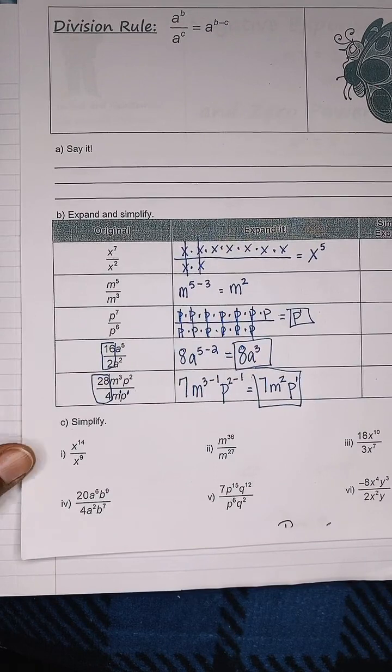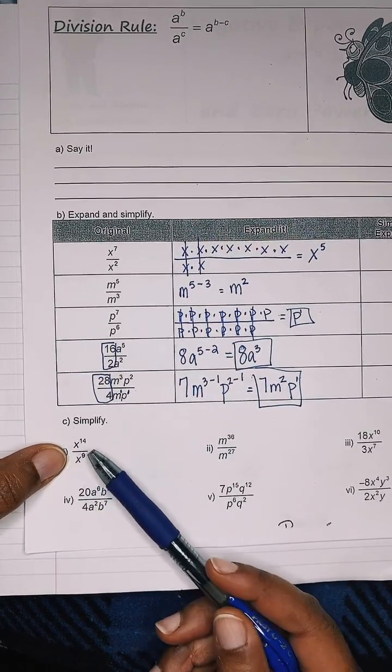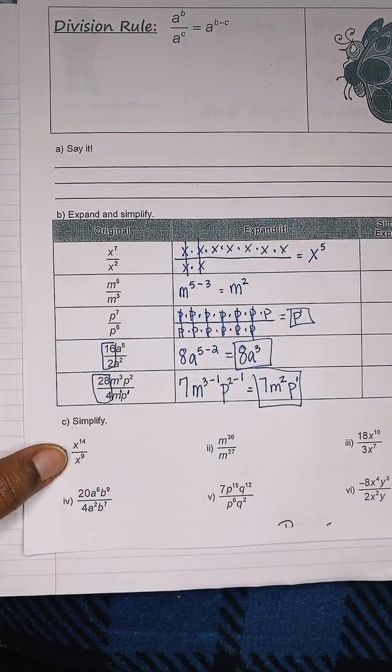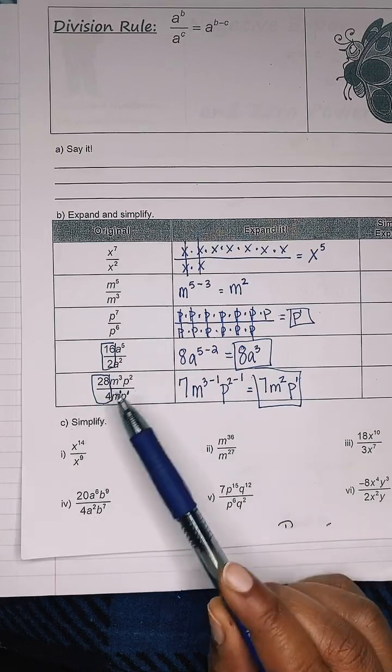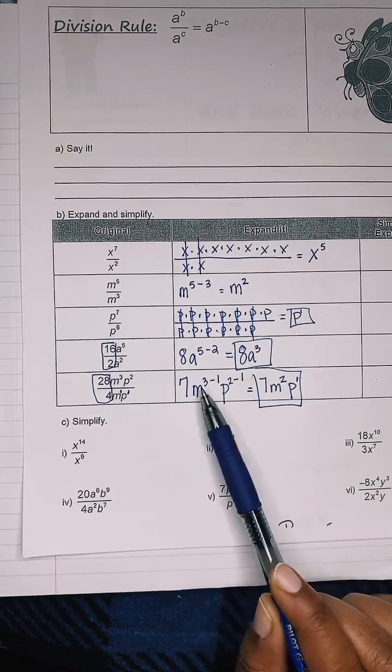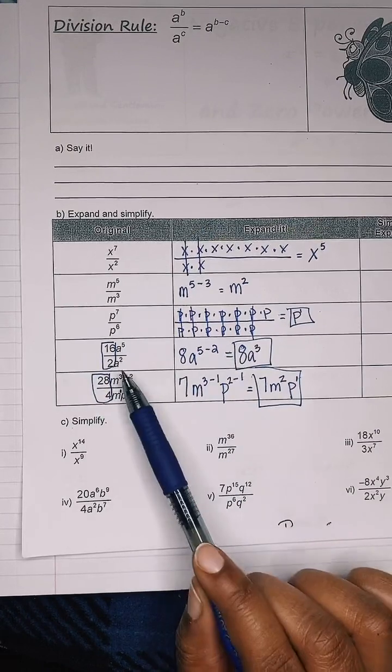All right. So let's hit it. What do we get here? What is the answer to this one? Number 1. Oh, somebody said, can you please do that one again? Yes. So we did 28 divided by 4, and we got a 7.